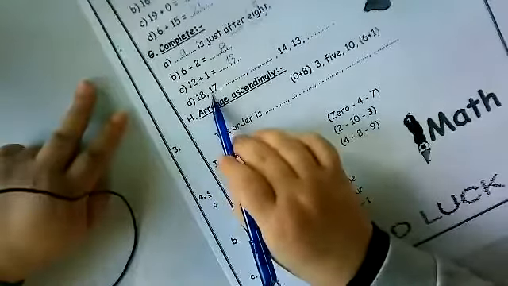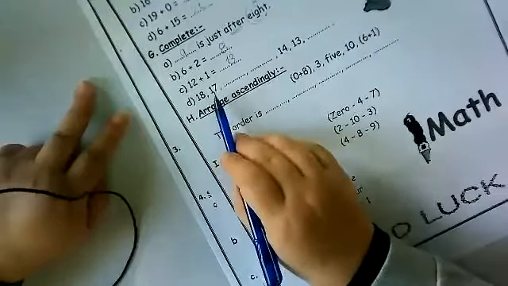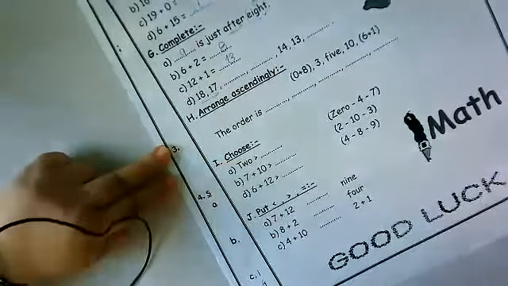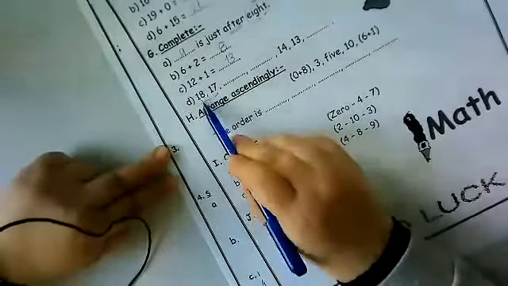Okay, this is pattern, the pattern, 18, 17. It's going backwards, right? And it's not a rabbit.